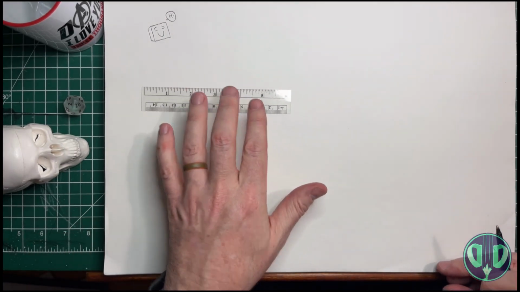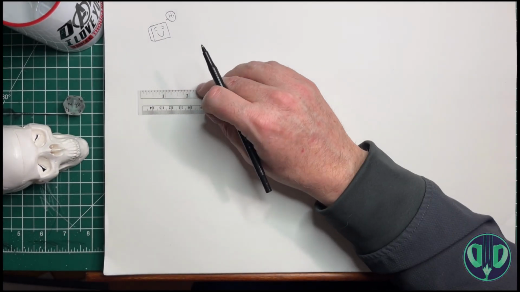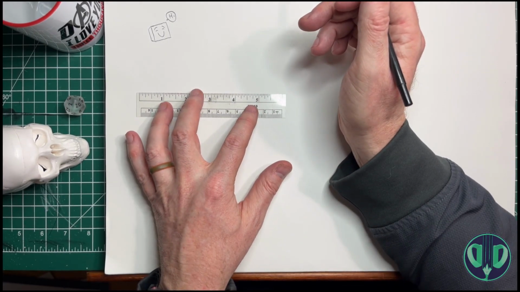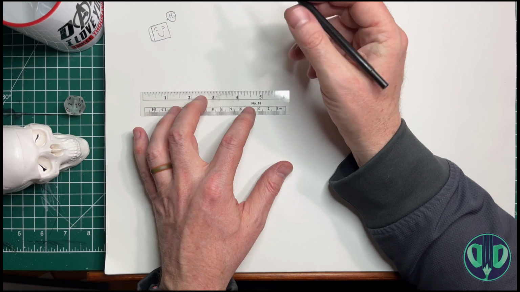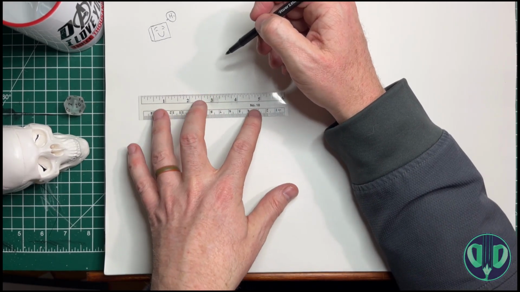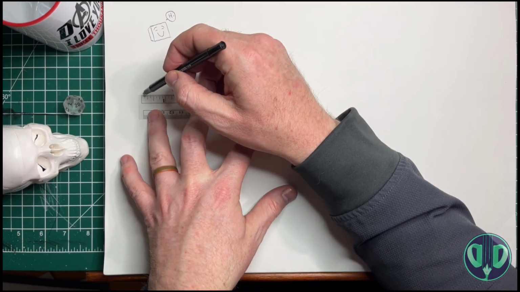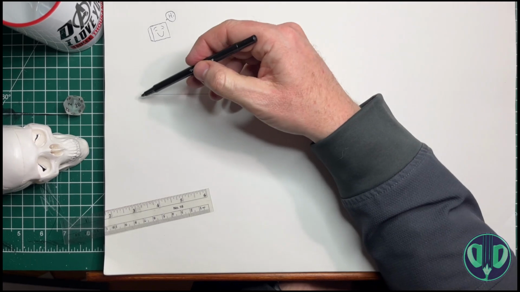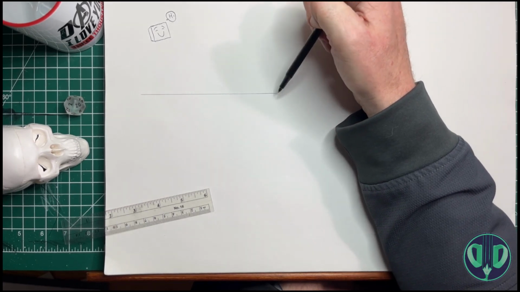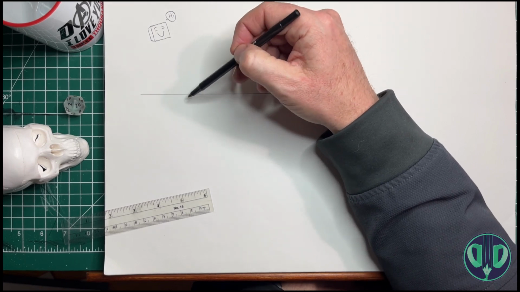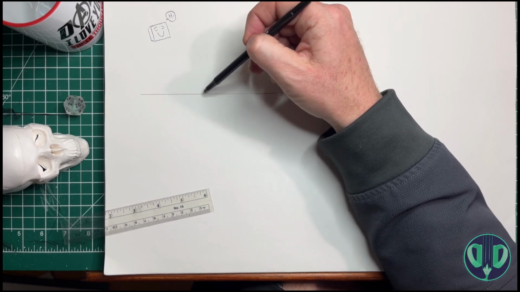So for one point perspective, one of the things you need to do, as in almost all perspective drawings, is have what's known as a vanishing point and a horizon line. The horizon line is what your eyes, if you're standing and looking off into the distance, should be parallel with.